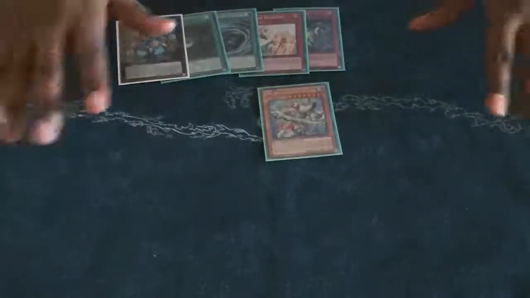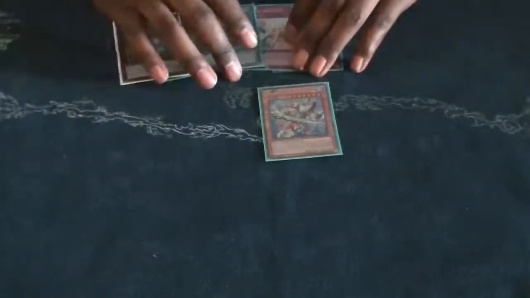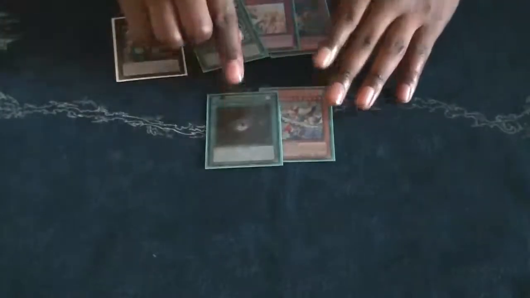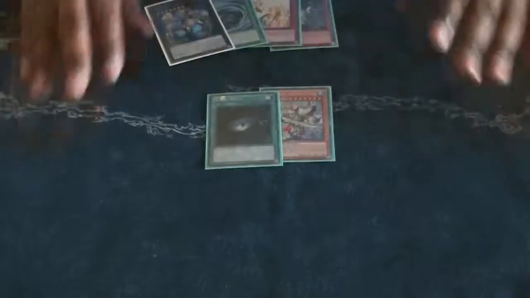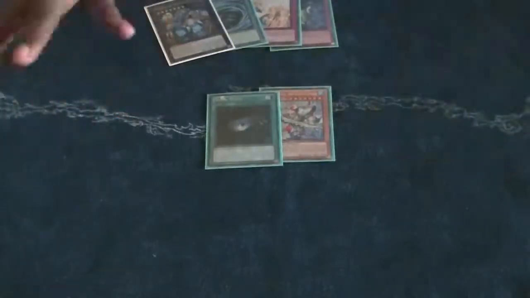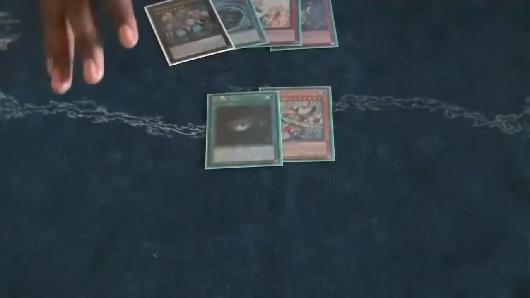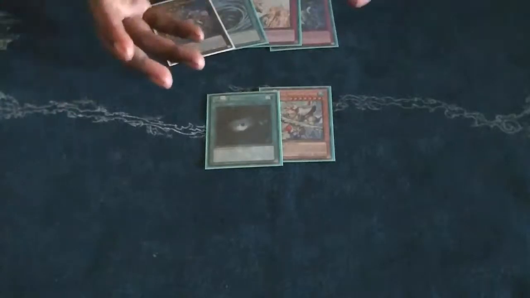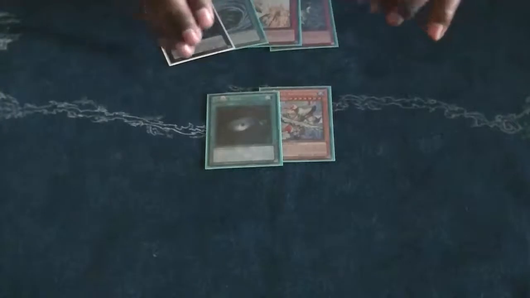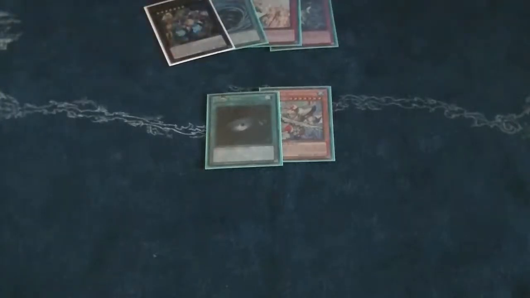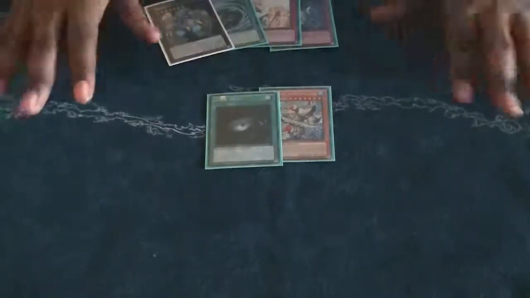Normal monsters, ignition effects, all that other stuff. Spell cards that are quick play. These cards cannot activate and form a chain together. Okay, so I can't activate the effect of Mermo Abyss Megalo and then chain Dark Hole because they're both spell speed 1. You cannot activate a spell speed 1 card in response to another spell speed 1 card. Okay, these are at the lowest tier.